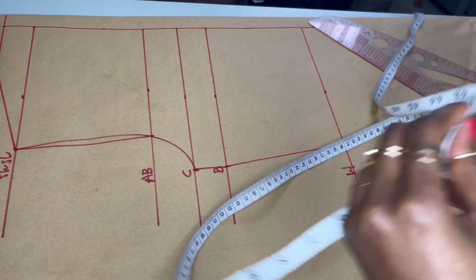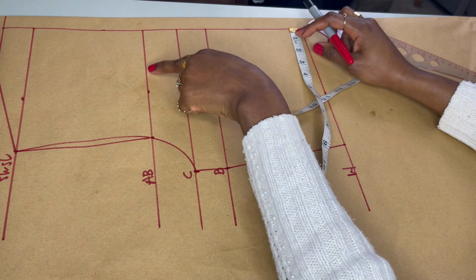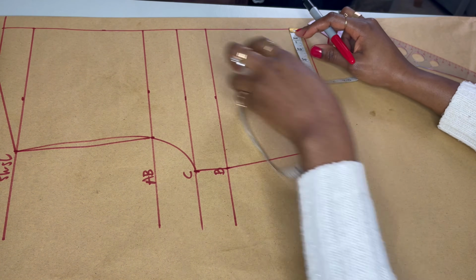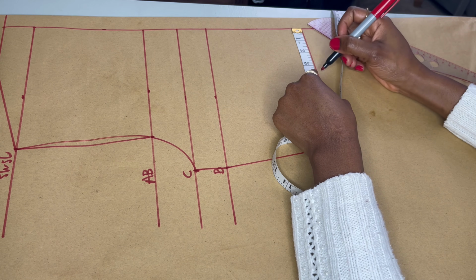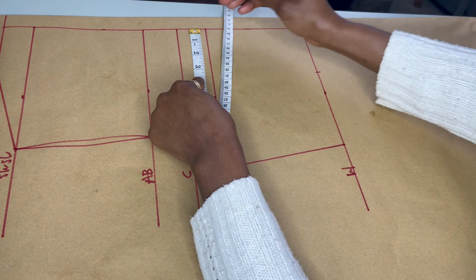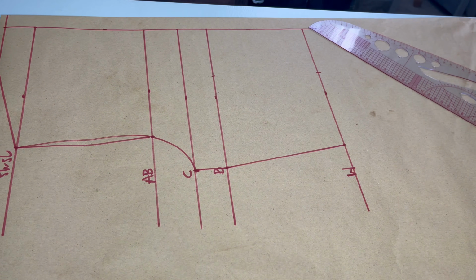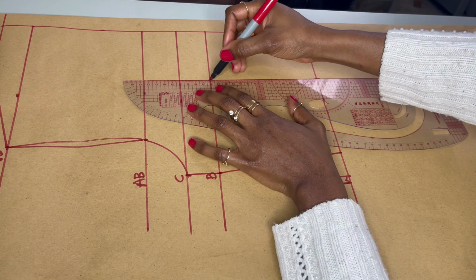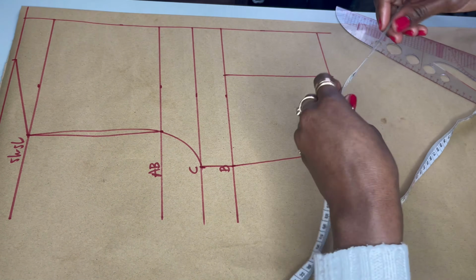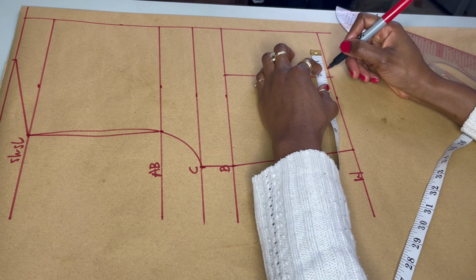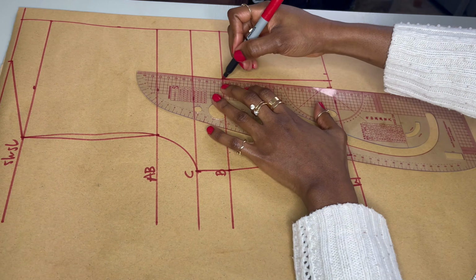Then I mark for my back dart. I'm going to use the middle of my across front. So my across front is 7. So 7 divided by 2 is 3.5. So I'm going to mark 3.5 on my waist and on my bust. Connect the points. Mark my back dart of 1/2 inch on both sides. And then connect it.